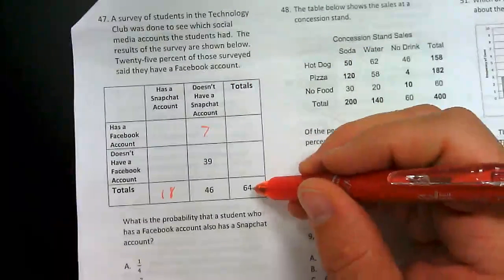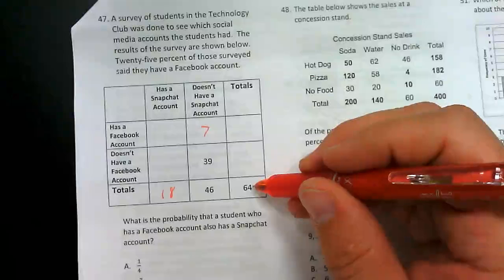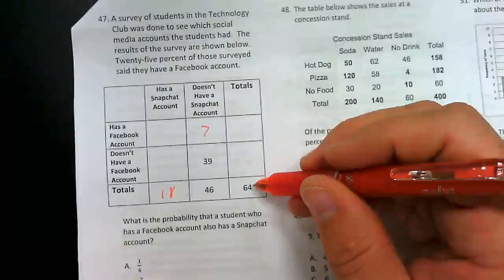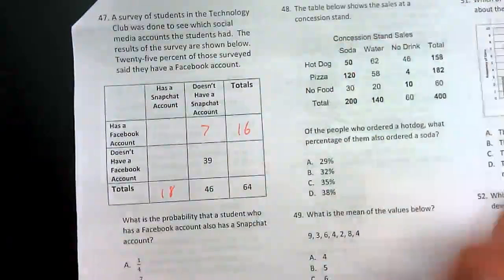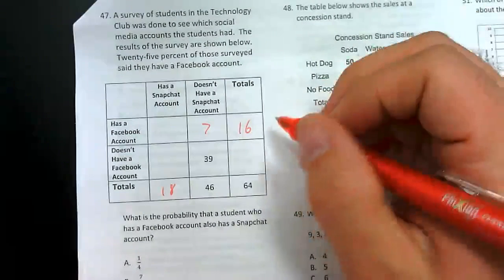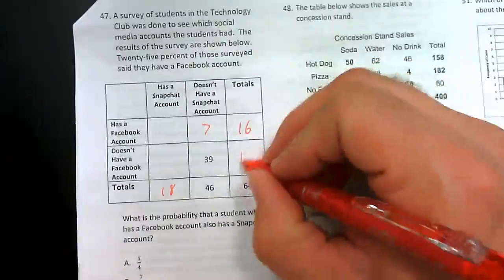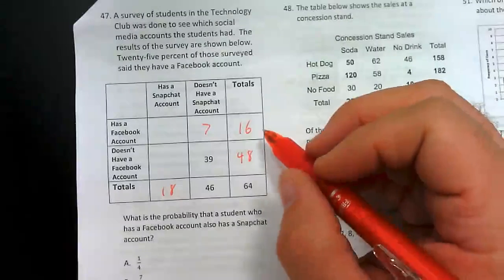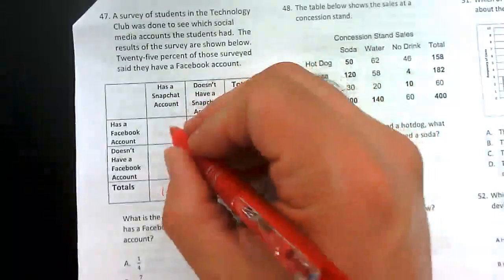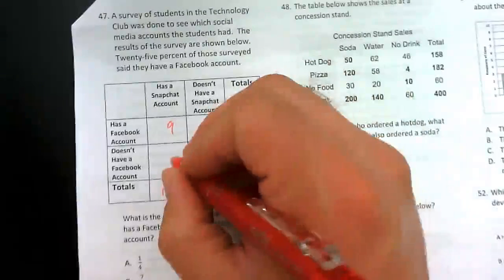So if there's 64 people total surveyed, we can do 64 times 25%, so 0.25. And it'd be that there's 16 people that have a Facebook account. So 16 would go up there. We can fill in some more missing numbers. 64 subtract the 16 would give us this missing value of 48. And we have totals now that we could figure out these missing numbers. So 16 minus 7 leaves us with 9. And 48 minus 39 equals 9 as well.